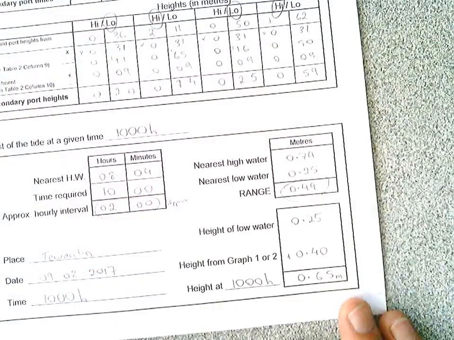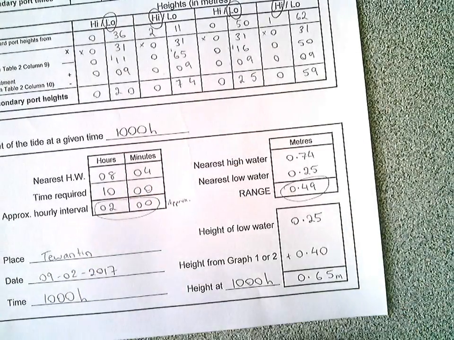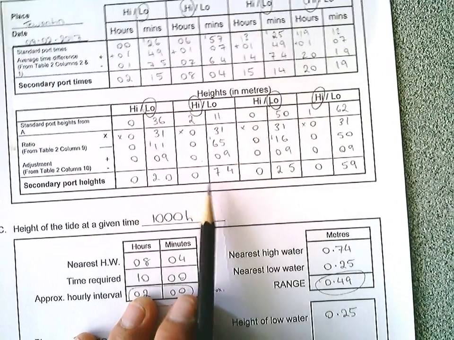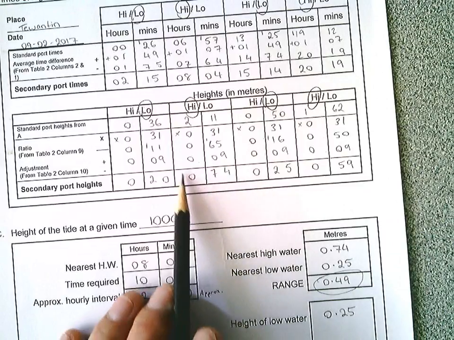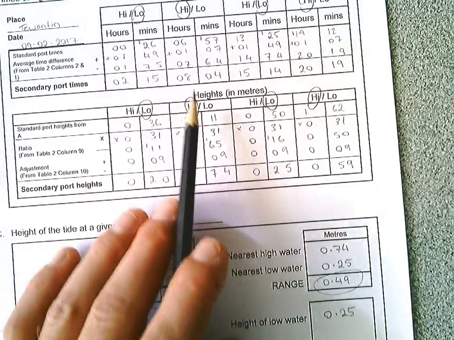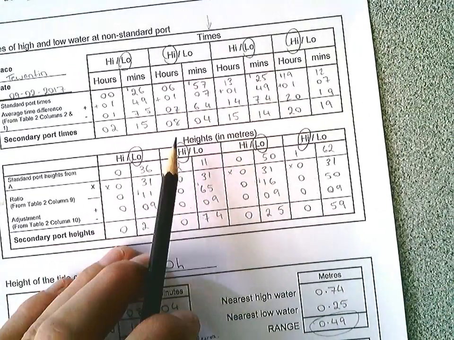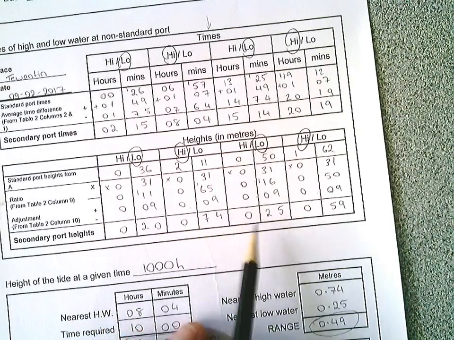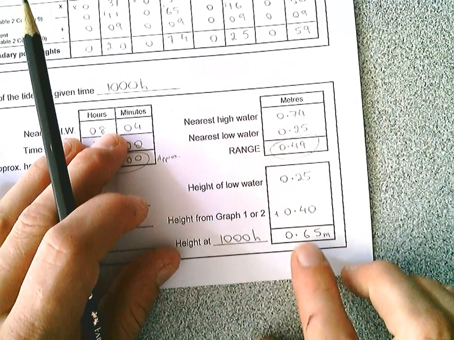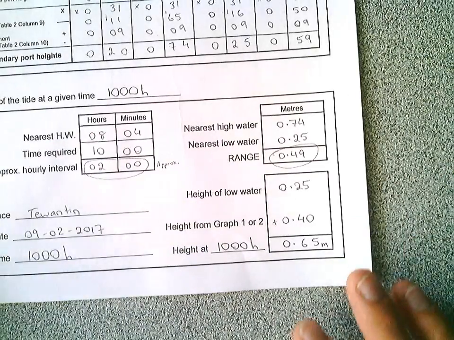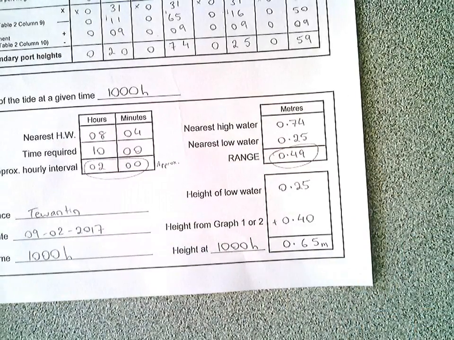Put in your metres, and just to rationalise it, the highest tide for that day was 0.74 at Tewantin. So at Tewantin, the highest tide was 0.74, and that occurred at about 8 o'clock. So 2 hours after the high, you'd expect it to be dropping to low. So the tide would be less than 0.74, but bigger than 0.25. And if we look at this number, it does fit in there nicely. So this is definitely a ballpark figure, and I could be relatively confident that that's the correct answer as well.